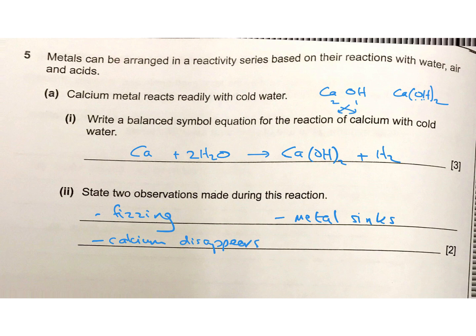If you were to do this in the lab, you would see the metal floating to the surface. But that's because the bubbles of hydrogen gas give it buoyancy. So don't say it floats. Another thing would be that a milky solution or a cloudy solution forms. And a final one would be heat is produced, which is a very common observation in chemical reactions.